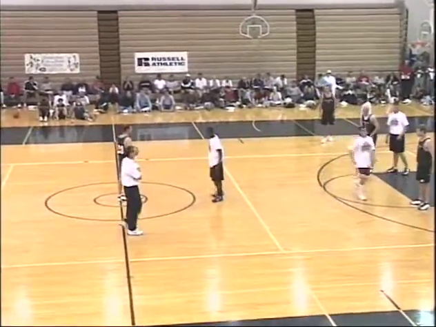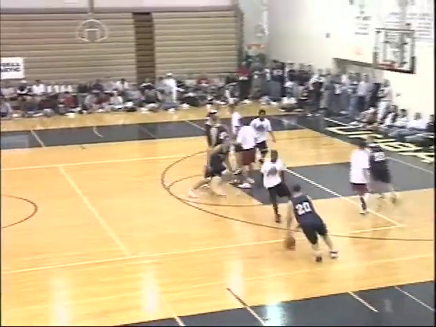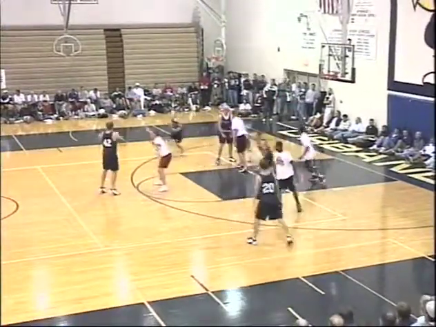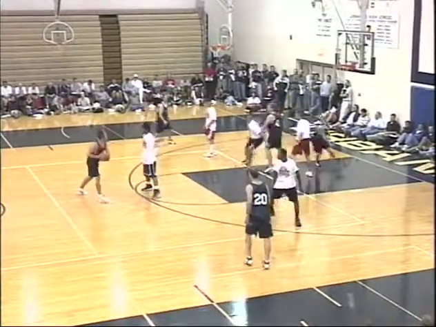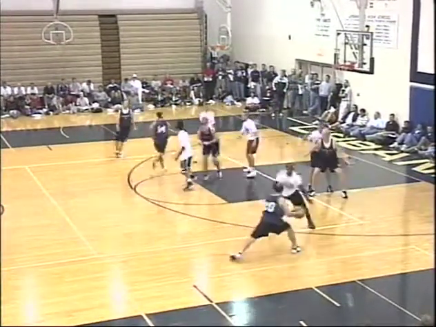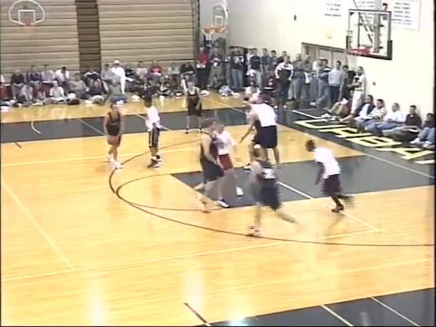Yeah, you can go ahead and pressure him. Just don't play with your hands. All right, here we go. Lob was open. Cross screen. That's open. Reverse it. Boom. Post is open. Single down.